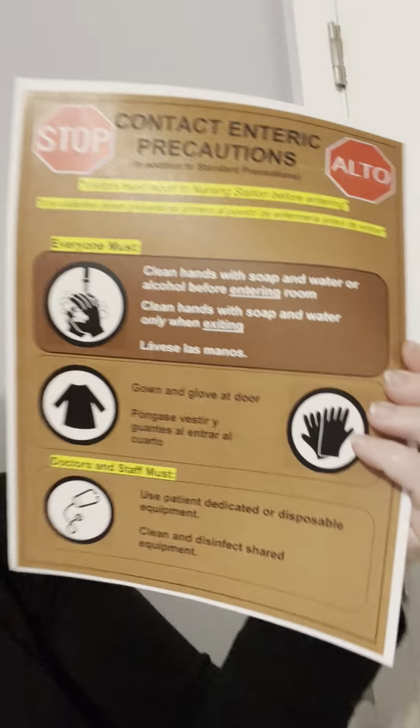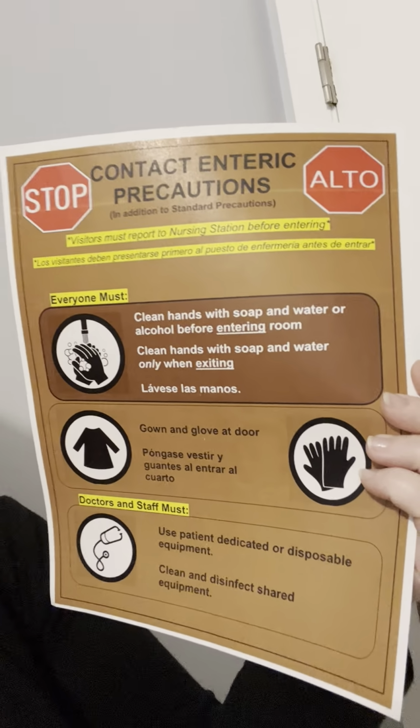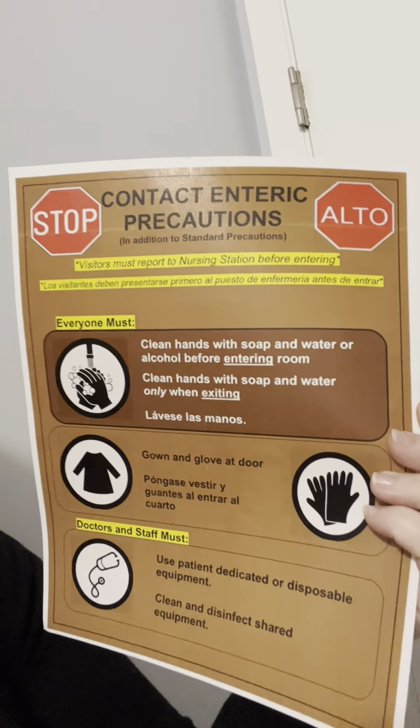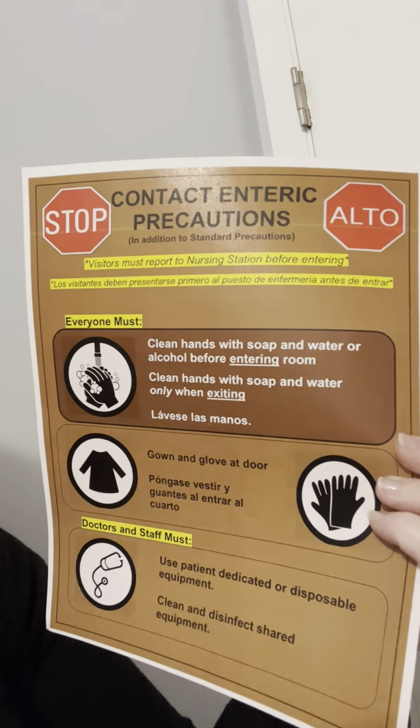Contact enteric precautions. The sign is brown, and again, these are all related to gastroenteritis. Visitors should report to the nurse's station. Everybody needs to clean their hands with soap and water, not substitute that for the alcohol-based hand sanitizer.